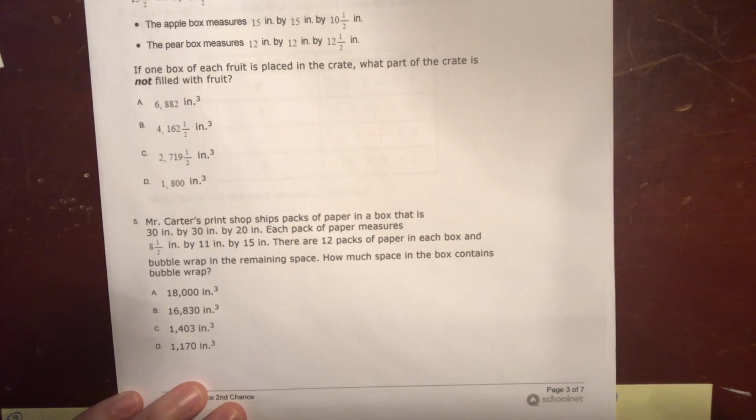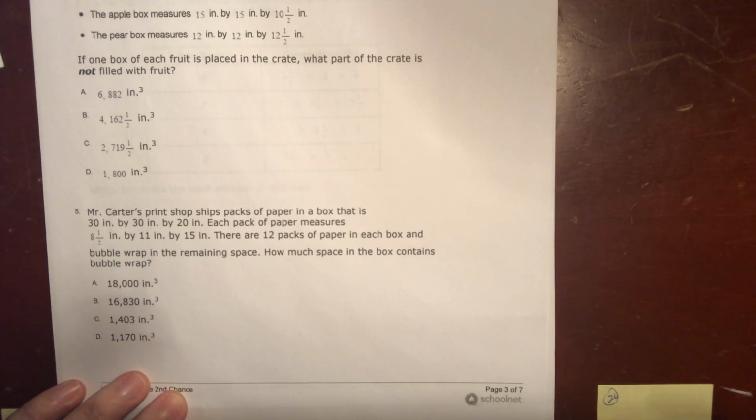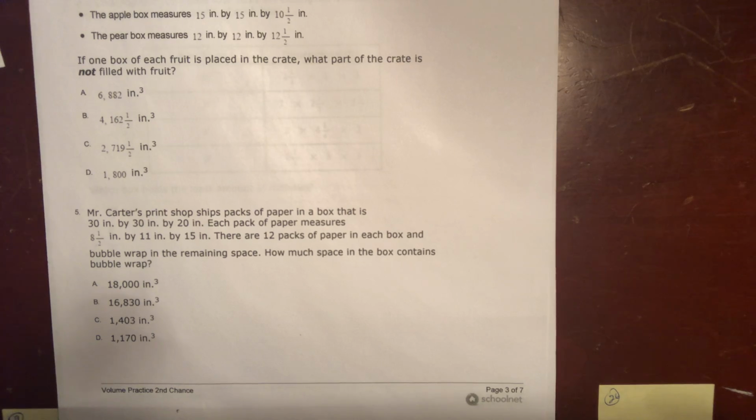Okay, a fruit company ships boxes of apples and pears in a crate that measures 15.5 by 18.5 by 24 inches. The apple box measures 15 inches by 15 inches by 10.5 inches. The pear box measures 12 inches by 12 inches by 12.5 inches. If one box of each fruit is placed in the crate, what part of the crate is not filled with fruit?